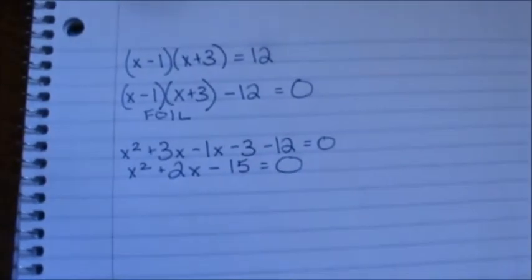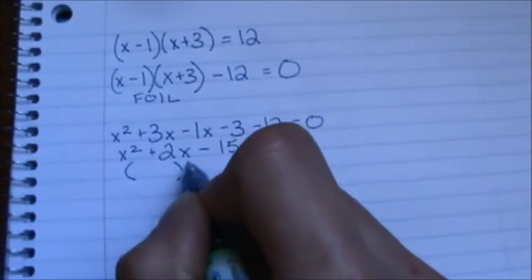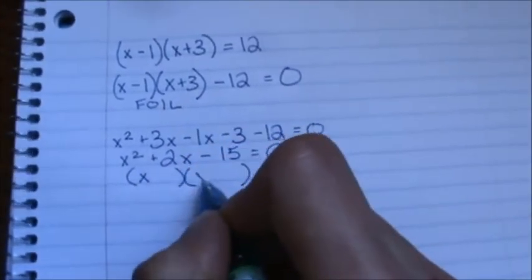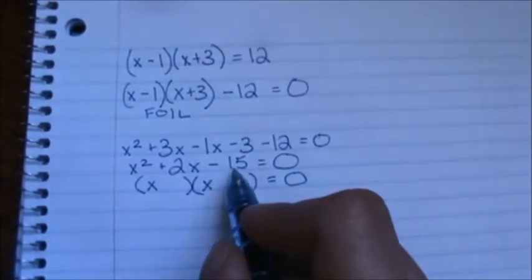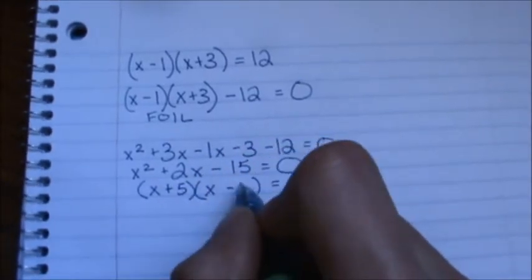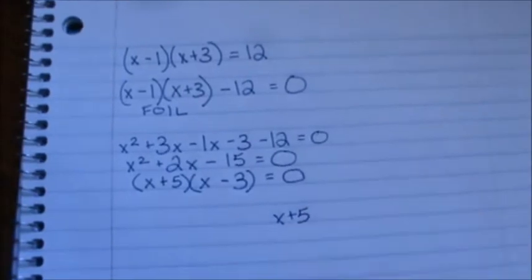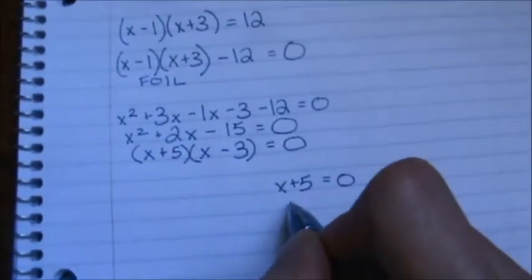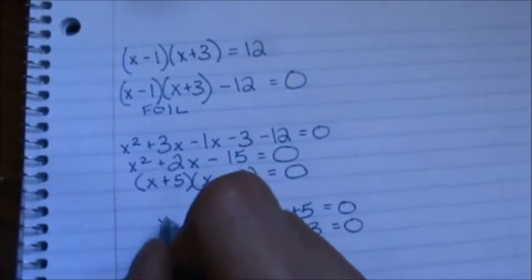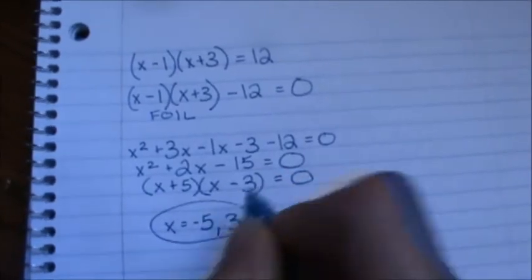This now is something more like what we were doing in the last video. I can factor this. Coefficient is 1, that makes my life easier. X here and x here. What multiplies to be negative 15 and adds to be 2? Positive 5 and negative 3. Using the zero product property, x plus 5 could be equal to 0, or x minus 3 could be equal to 0. That gives me the solutions of negative 5 and positive 3.